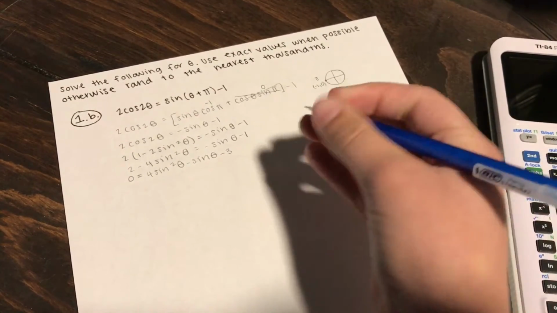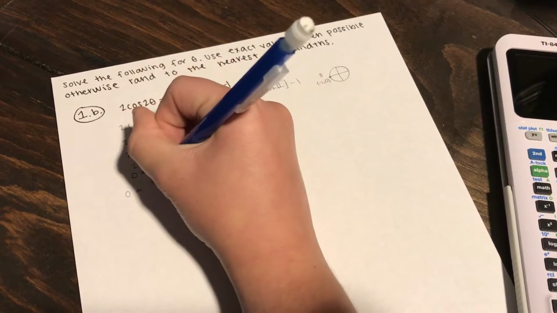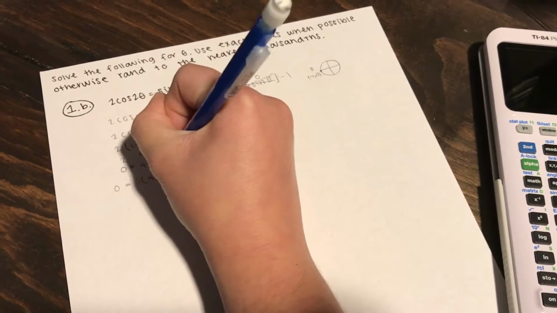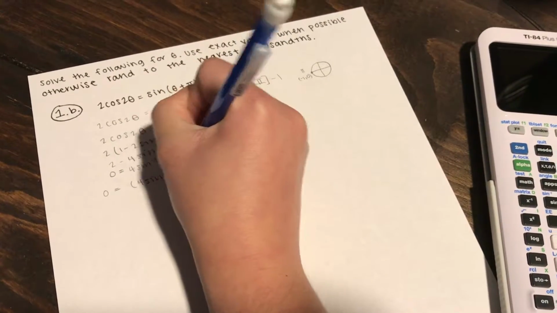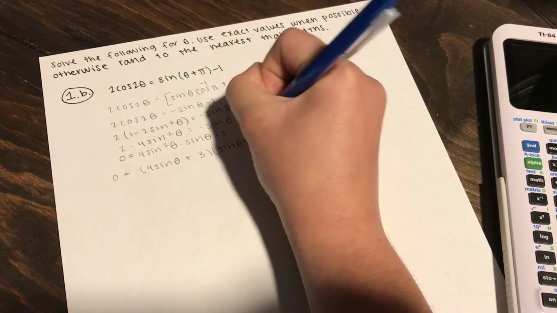Okay, and then this factors to 0 equals 4 sine theta plus 3 and sine theta minus 1.